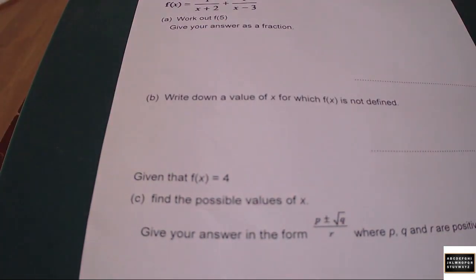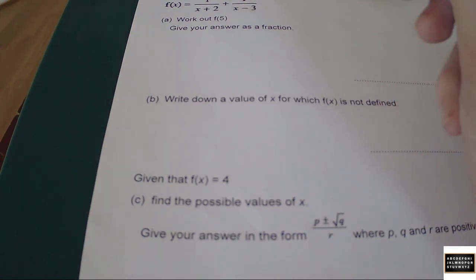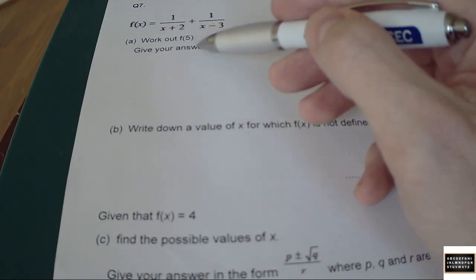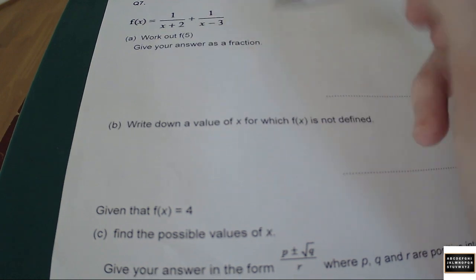This one here, so this is question 7 now we're on. And this is talking about, again, the first part, very similar to some of the questions we've done earlier, not too dissimilar at all. So asking you to work out your answers as a fraction once you work out f of 5. So we're going to put 5 in wherever we see an x.